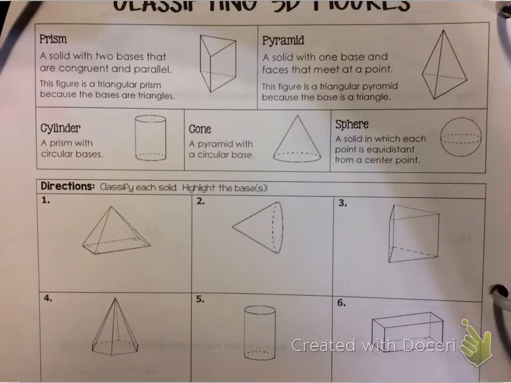A prism is a solid with two bases that are congruent and parallel. So keep in mind that in this case, what you're seeing here is a triangular prism. We're used to seeing rectangular prisms, which are boxes and things like that, but you can also have a triangular prism, a hexagonal prism, a pentagonal prism, anything. It depends on what the two parallel bases are. So make sure on that.